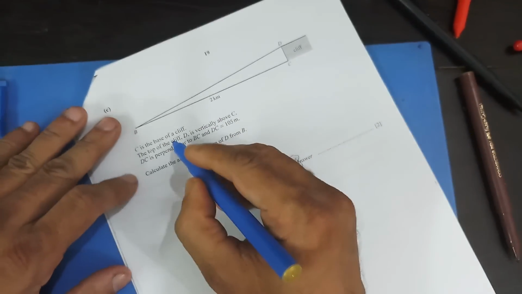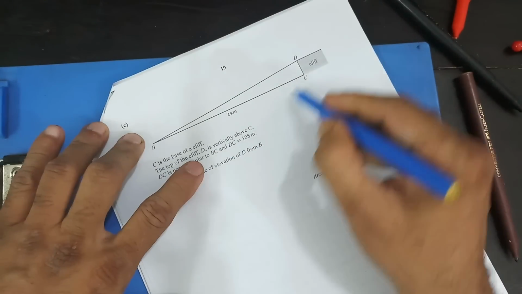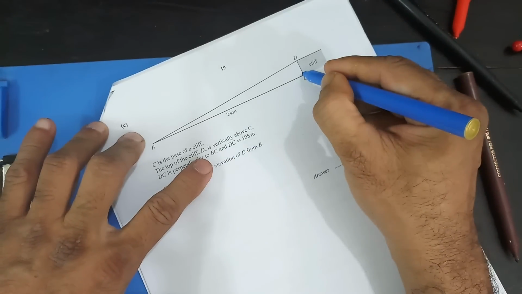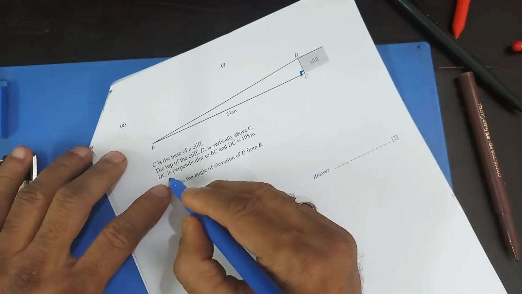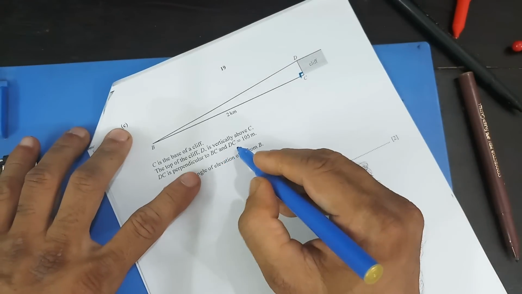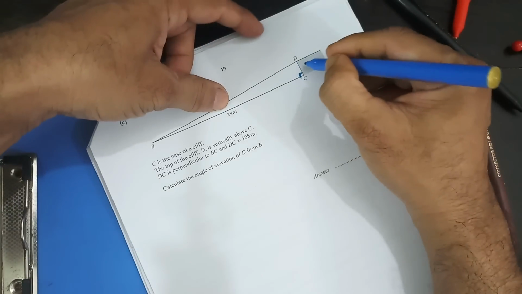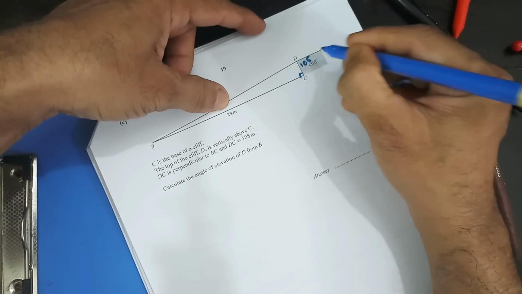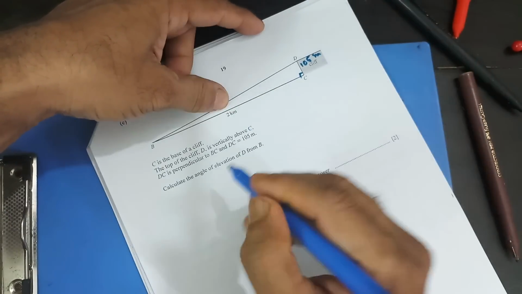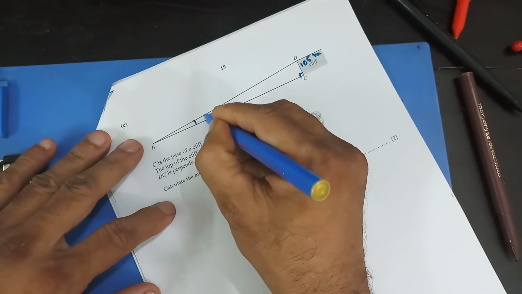Now C is the base of a cliff. The top of the cliff is D, vertically above C. So this is 90 degrees. DC is perpendicular to BC, and DC is 105. So this one is 105 meters. So meters and kilometers, be careful with that. Calculate the angle of elevation. So the angle of elevation is what they are asking for.